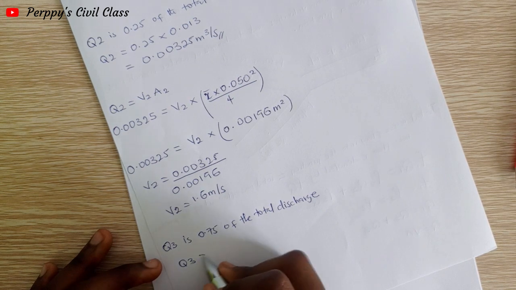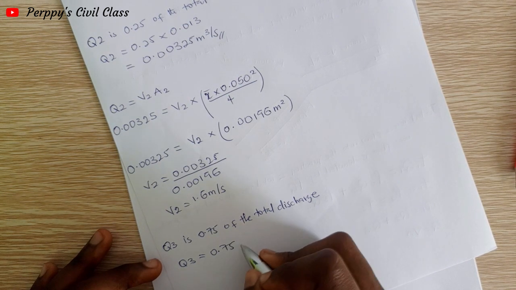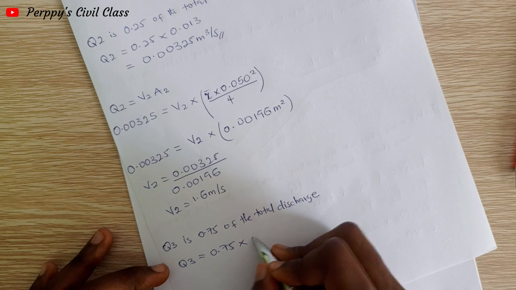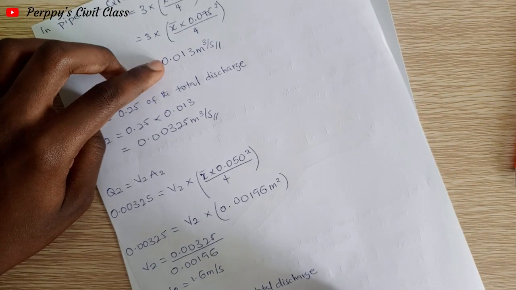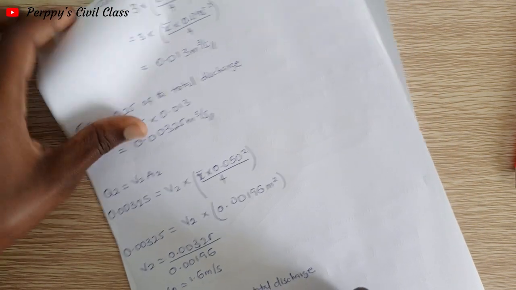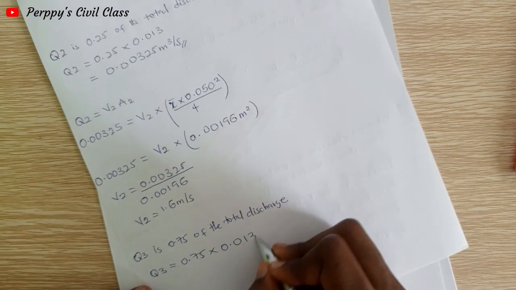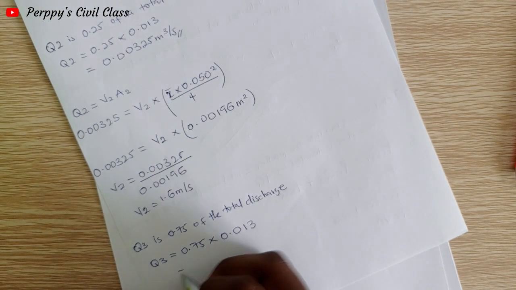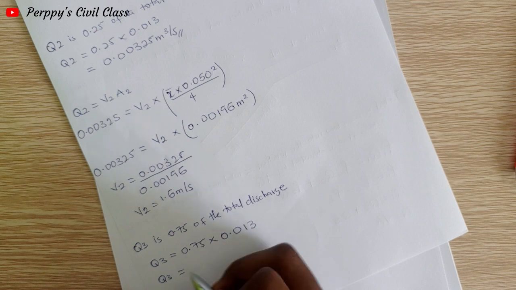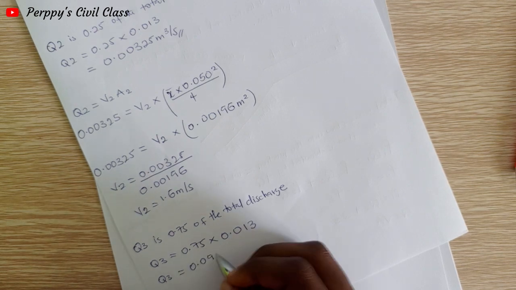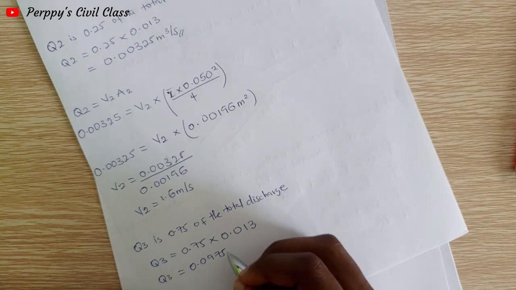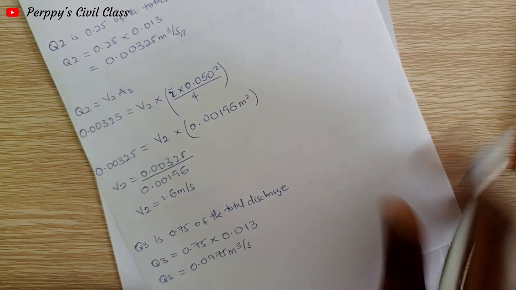Now Q3 is equal to 0.75 times the total discharge, which is 0.013. Multiplying, we are going to have 0.0975 meter cube per second.